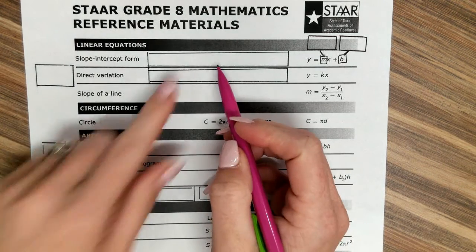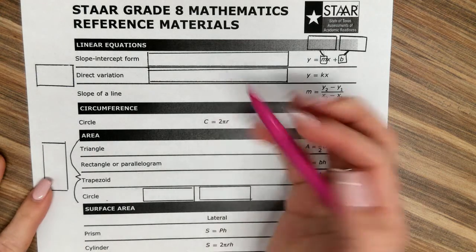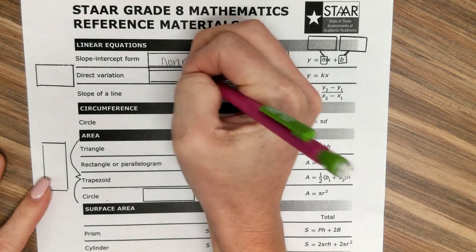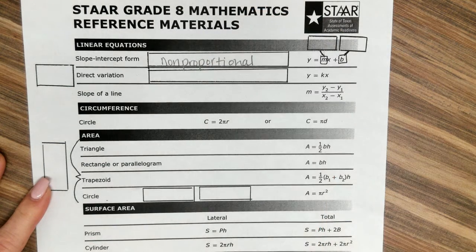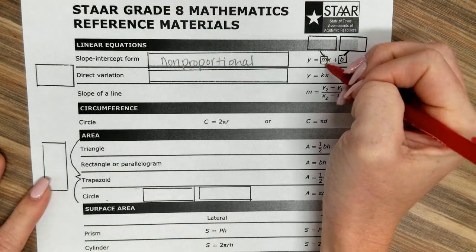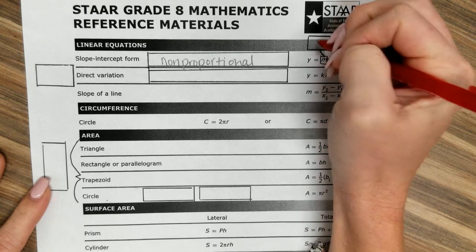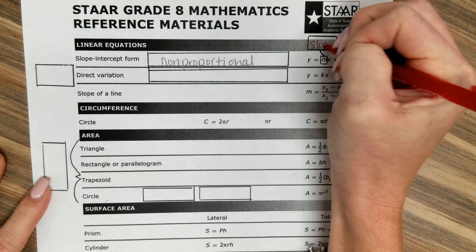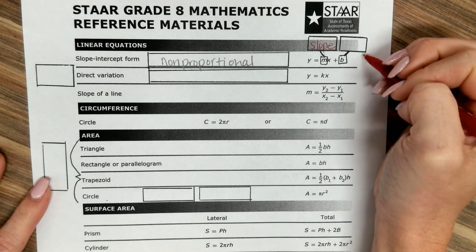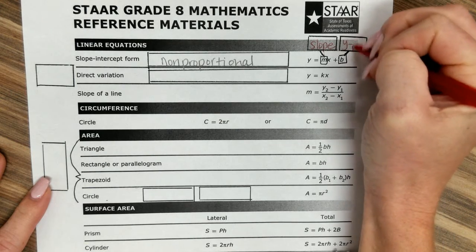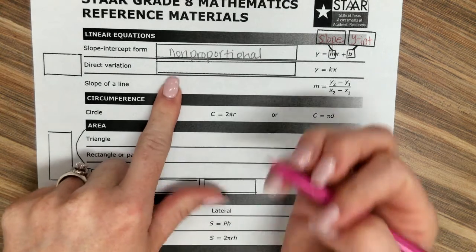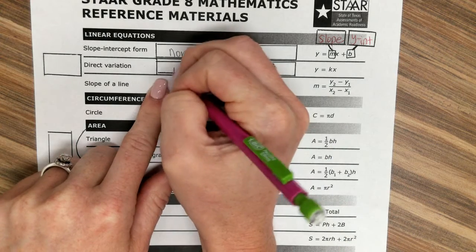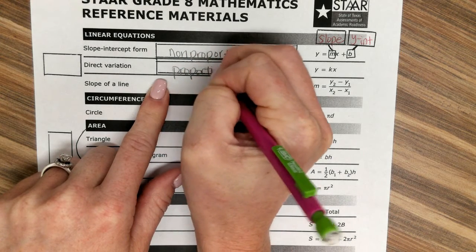Slope-intercept form, proportional or non-proportional? Non-proportional. The M is the, guys, y'all got to know that. The M is the slope. The B is the y-intercept. That is one of the main parts of your STAR test. All right, direct variation, proportional or non? Proportional.